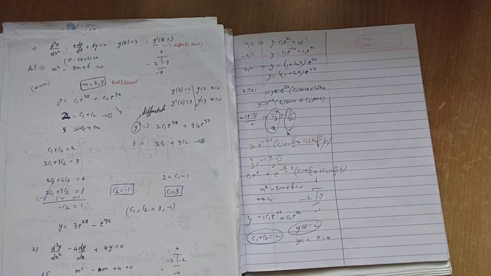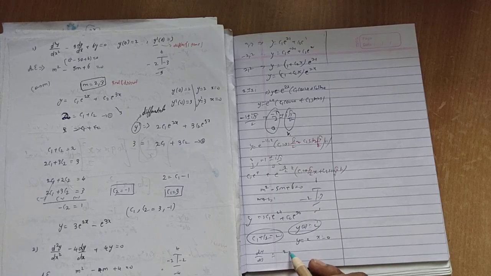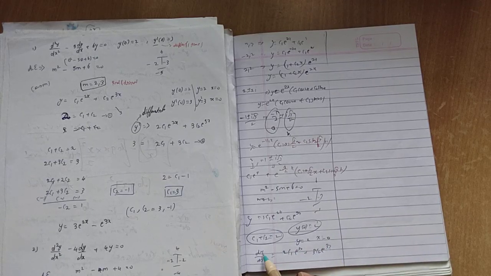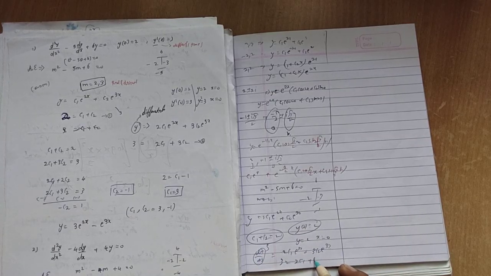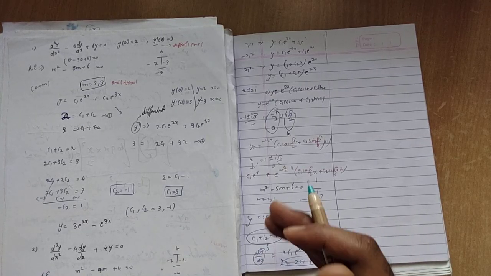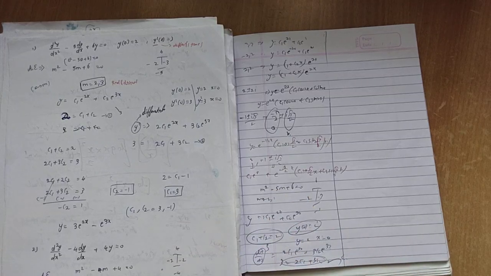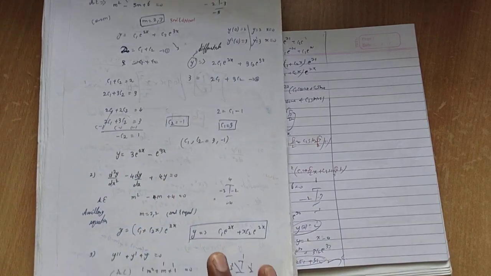The next thing, you have to differentiate it. So dy by dx equal to 2 c1 e^(2x) plus 3 c2 e^(3x). With y'(0) equal to 3, we get 3 equal to 2 c1 plus 3 c2. This is the next equation. Solve them now, calculate the constants and put them in the general solution. That's it, the same thing.